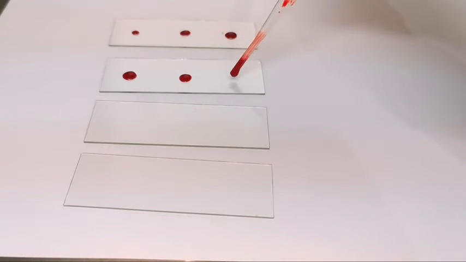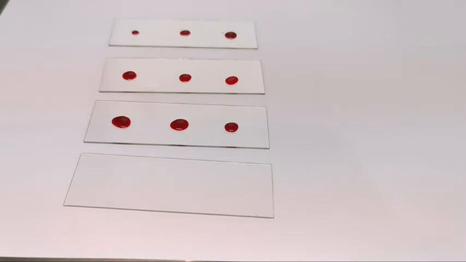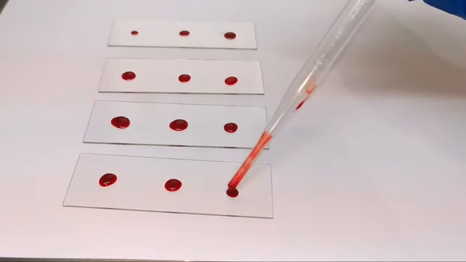Put 3 drops of blood in the slide. Use 1 slide for each patient. Patient 1. Patient 2. Patient 3. Patient 4.